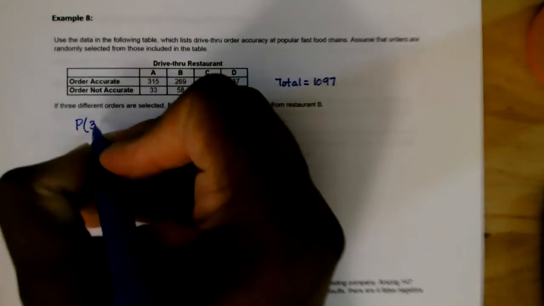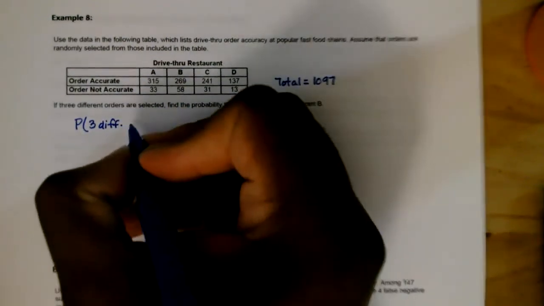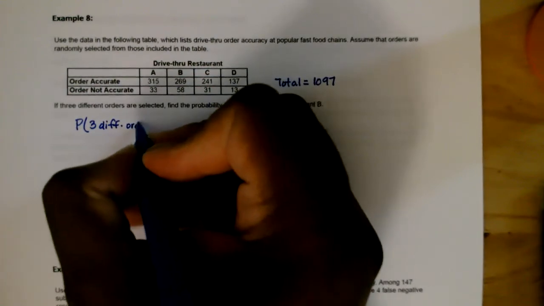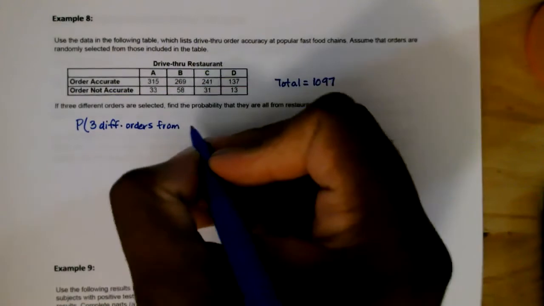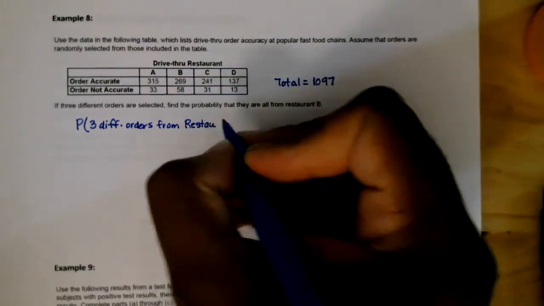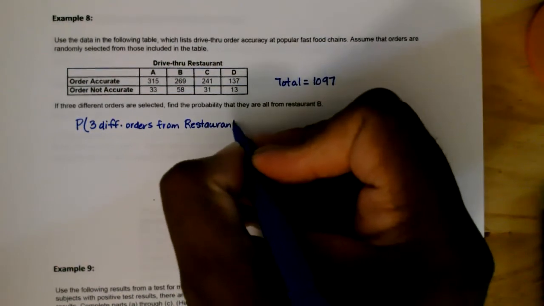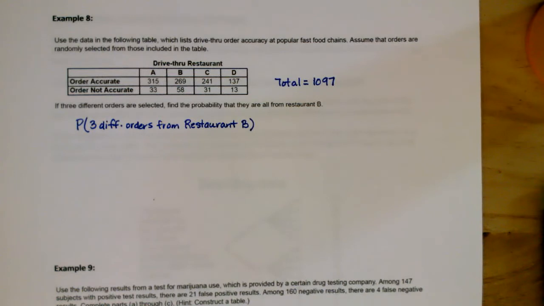So here, 3 different orders from restaurant B. Well, if there are 3 different orders, then that means they have to be dependent.